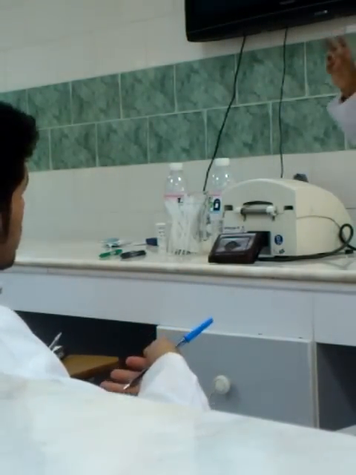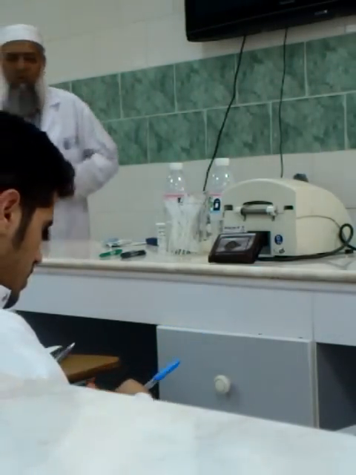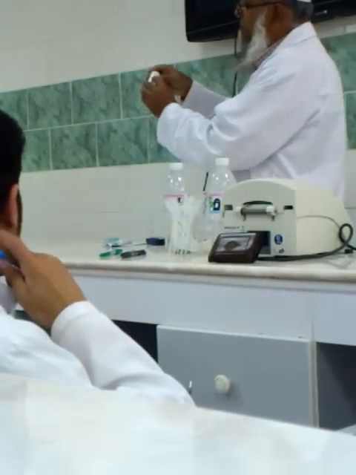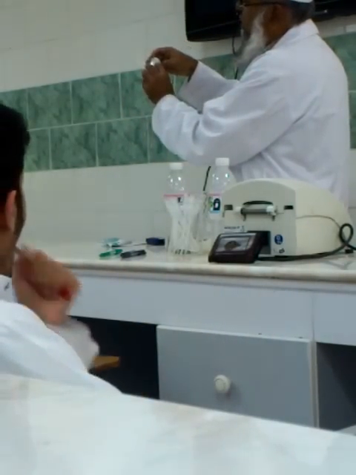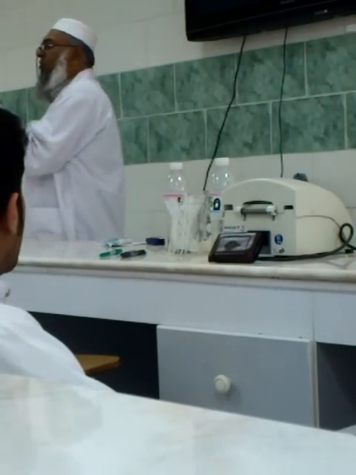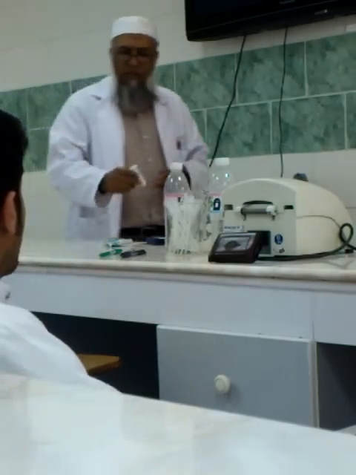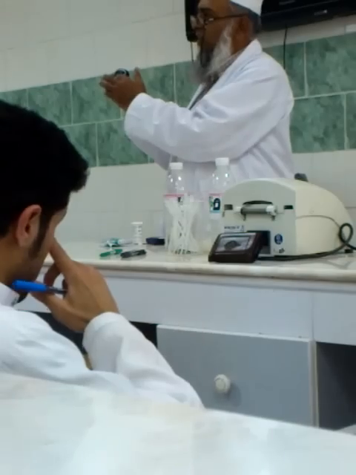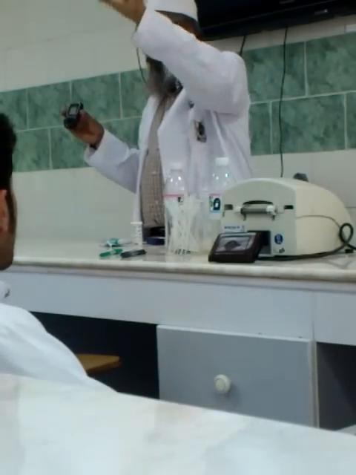On the box, the number of the coding chip will be provided. Like here it is written 385. So 385 is the number of the coding chip, which is also given here on the box. And whenever you start the glucometer, the first thing that appears on the screen will be the number of the coding chip, 385.